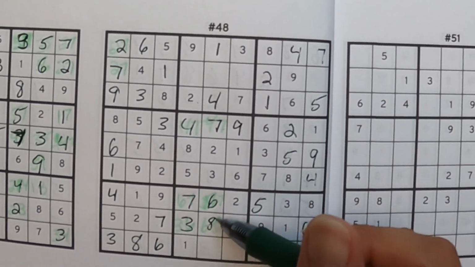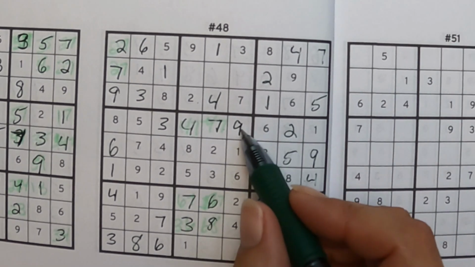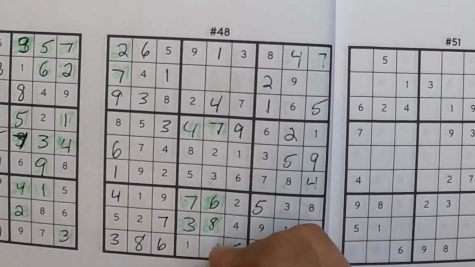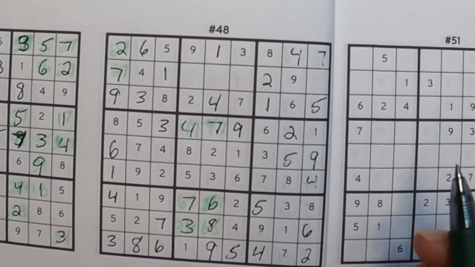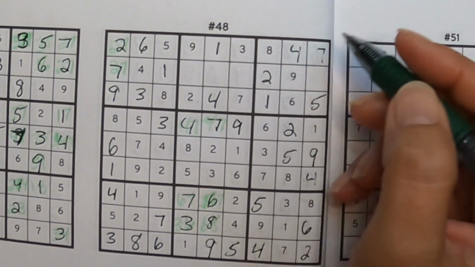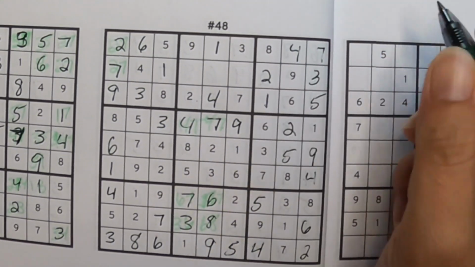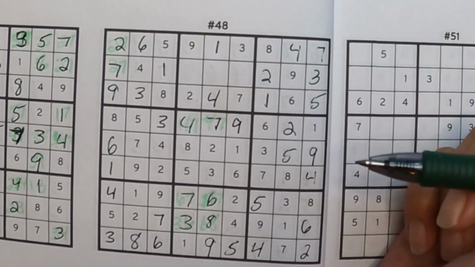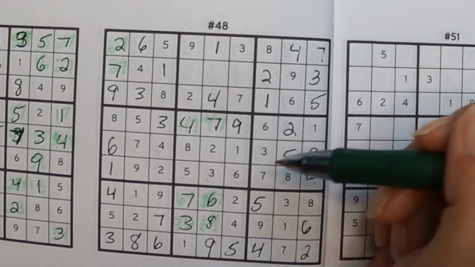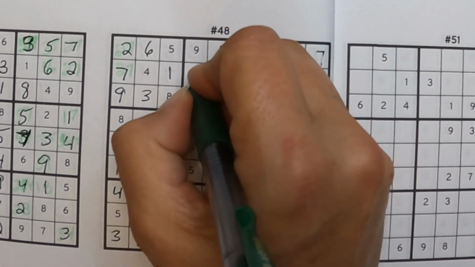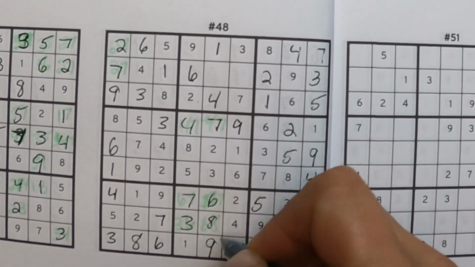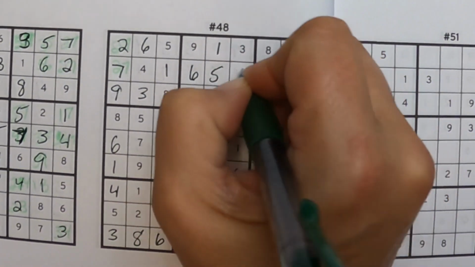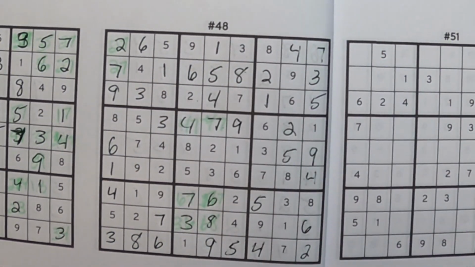For this box now, we're missing 5 and 9. We've got a 9 here, so 5, 9. For this box, we're only missing a 3. For this box, we're missing 5, 6, and 8. We've got 5 and 8 here, so this is our 6. 8 here, so 5 and 8.